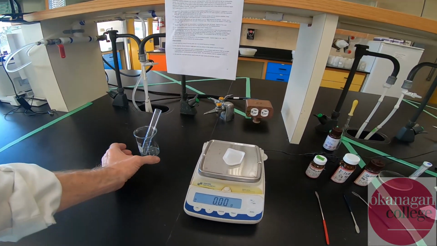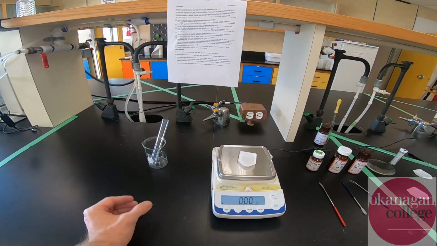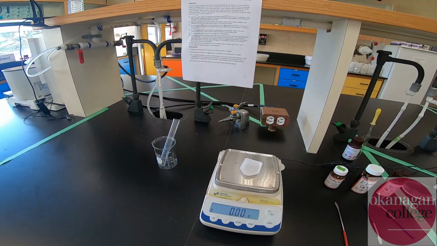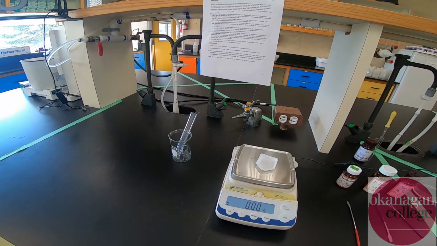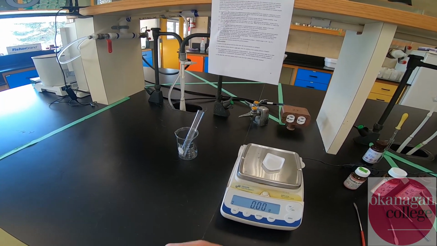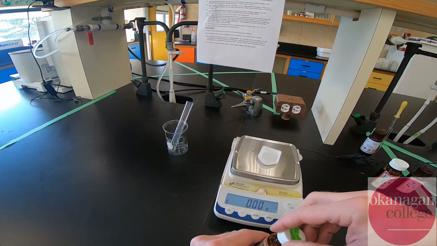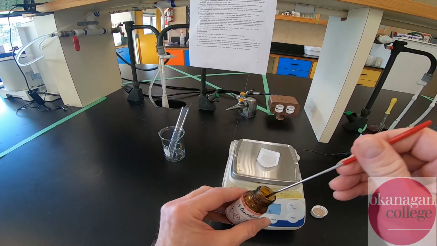Okay, so here we're going to start the solventless aldol. It's a bit of an odd reaction simply because we don't use a solvent and we take advantage of the melting points of the two starting materials being relatively low, and then when we mix them, we end up with a material that's actually a liquid, a homogeneous mixture.